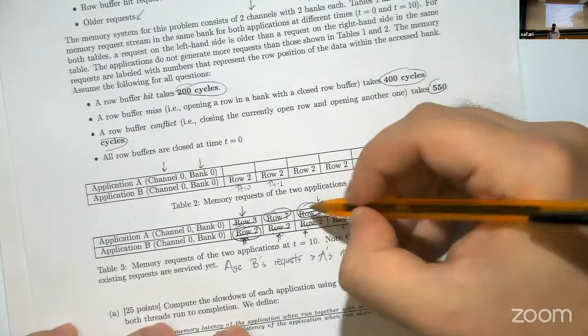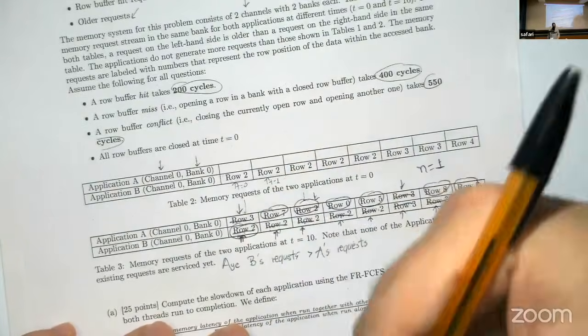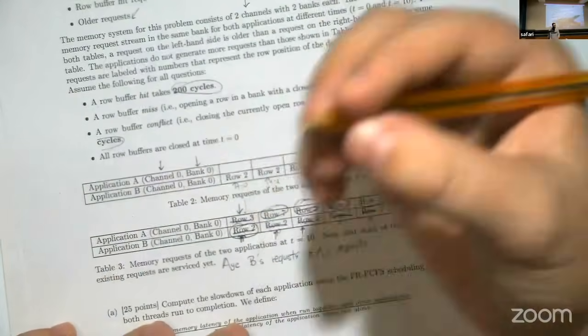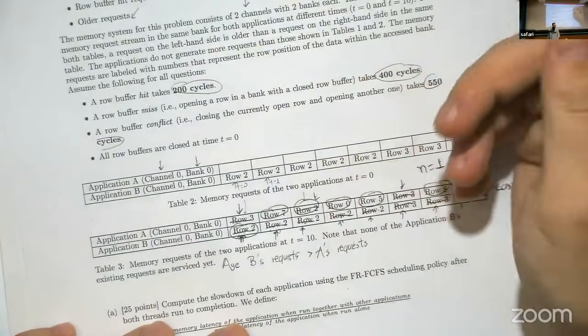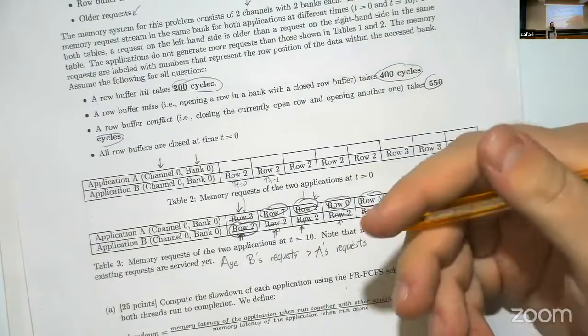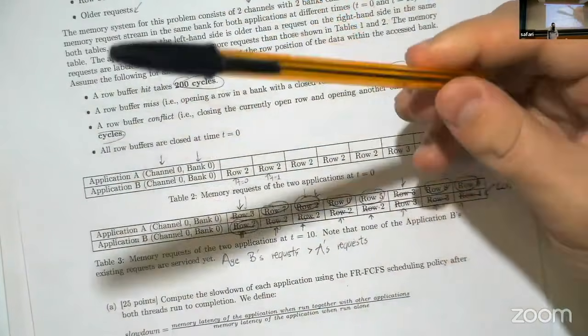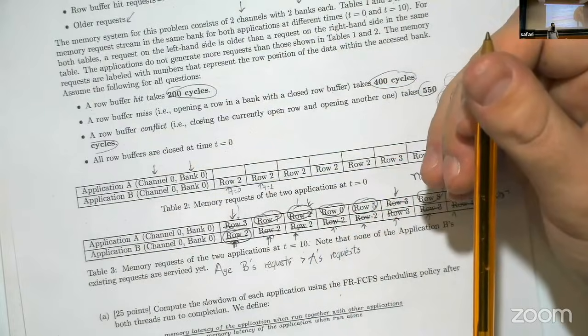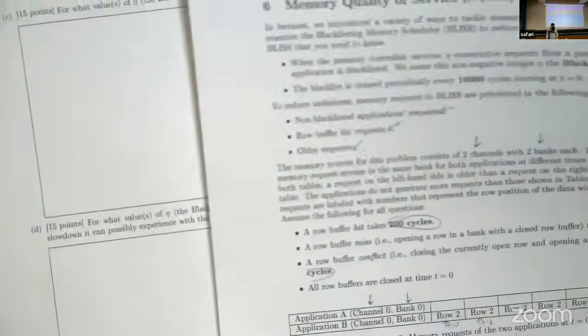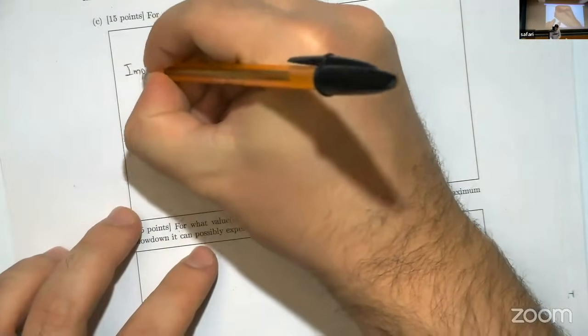The moment you execute then row 2, let's say, and then you will execute row 3, and then you will blacklist again. So there's no way you will execute application A faster if you pick something from n equals 1 to 5. Why? Because again, both of them will be blacklisted. So the answer here is that this is impossible.